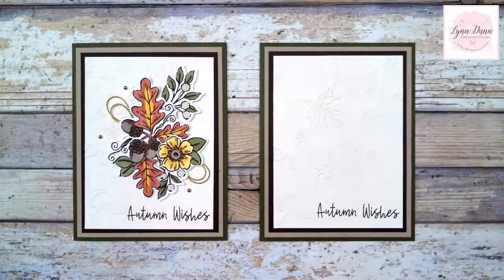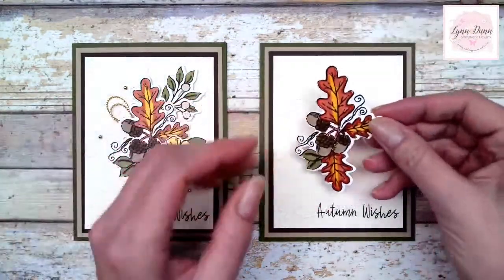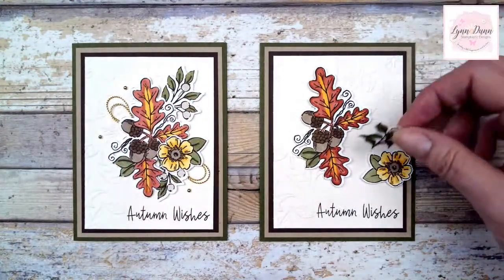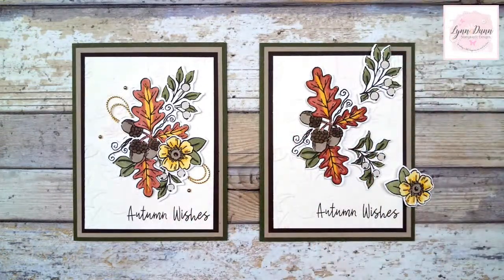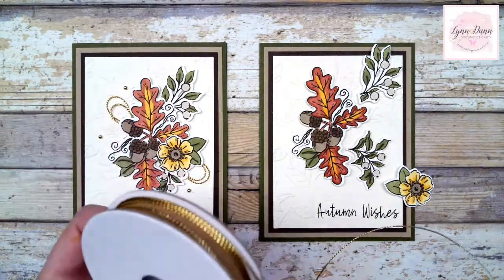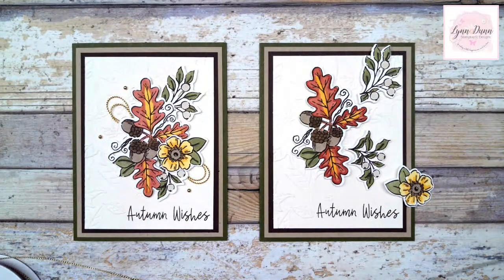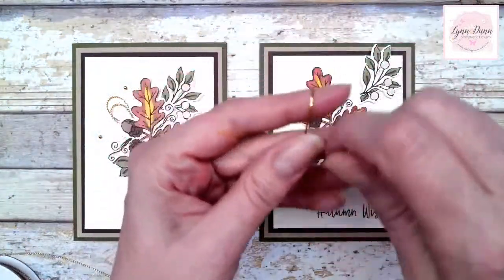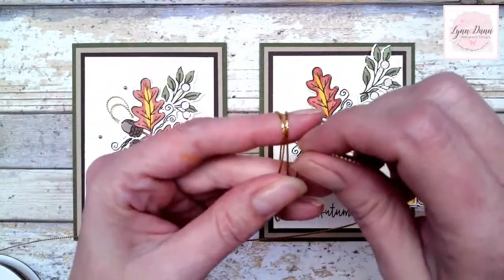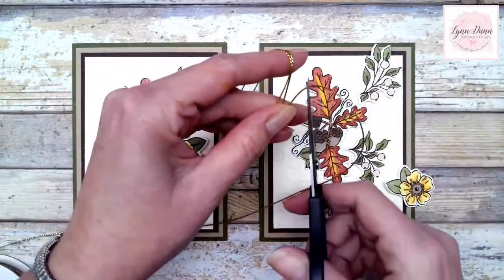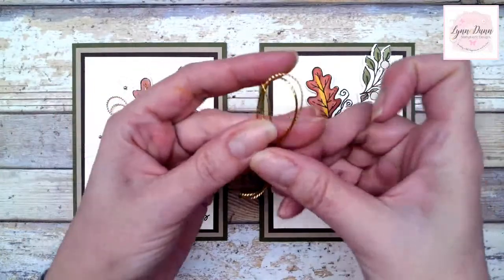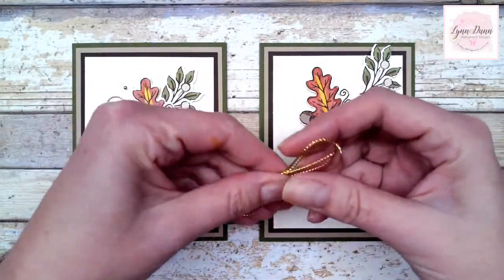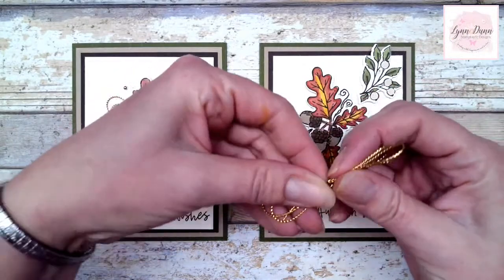Okay, so that's what the card base looks like. And then I just took these little pieces and I layered them together on the card front. So that's how the pieces will go. But I'm going to show you a little tip for adding this little gold trim. So I have some gold trim that basically what I did is I just wrapped it around my fingers twice, and I just snipped it off here. And then I bunched it together to make two little sections of a bow.